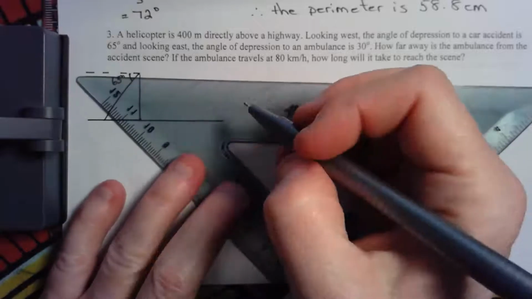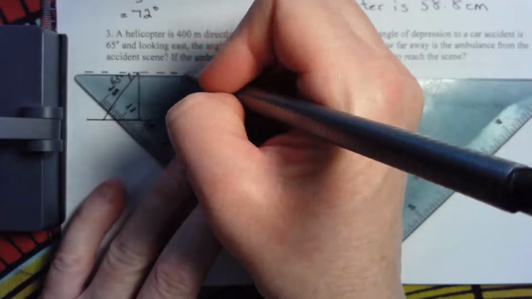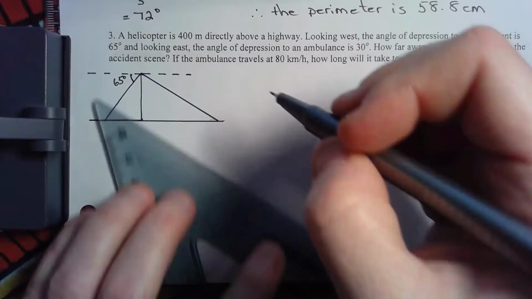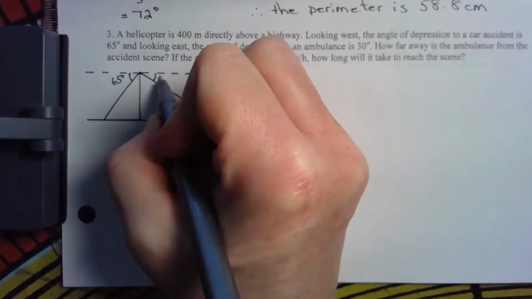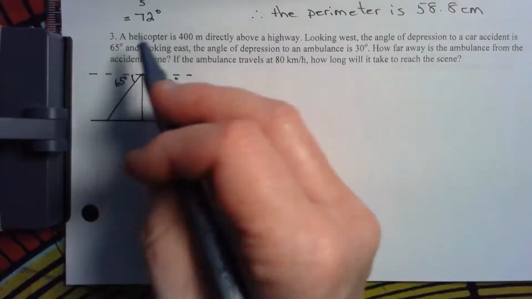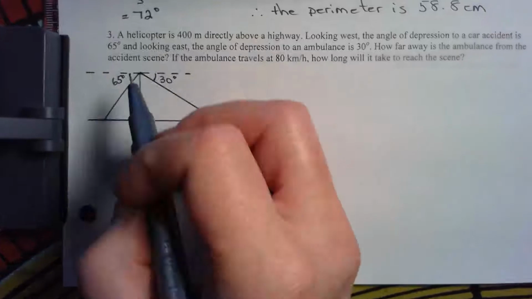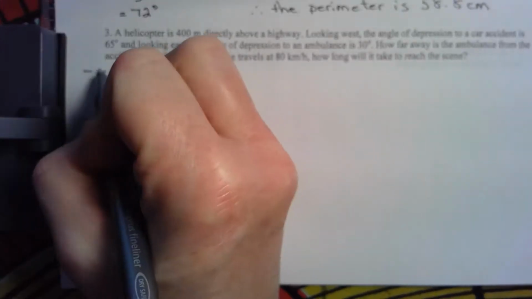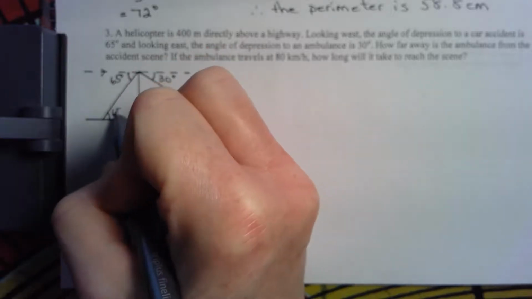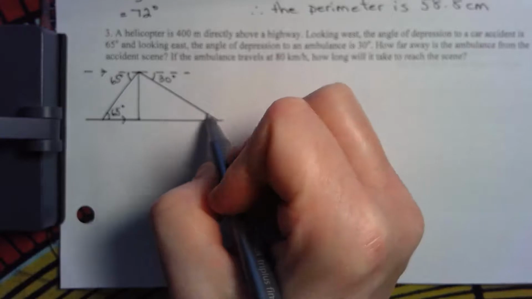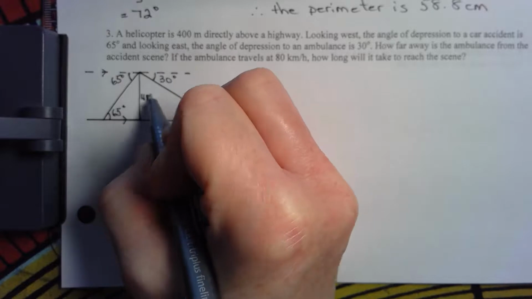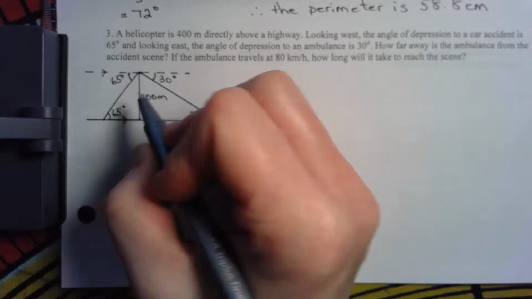When they look east, they notice that the angle of depression is 30 degrees. So once again, the angle of depression is the angle between the horizontal and the line of sight. So if we take a quick look at this question, we know that from the Z rule, because these horizontals are going to be parallel, this angle right here is also 65 degrees, and consequently, this angle right here is also 30 degrees, and this height is 400 meters up to where the helicopter is.